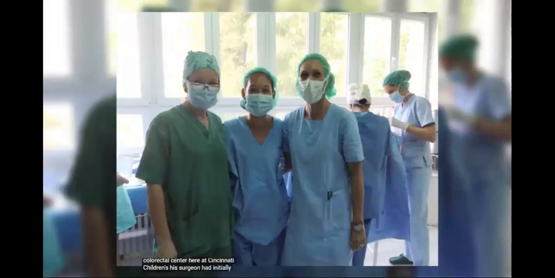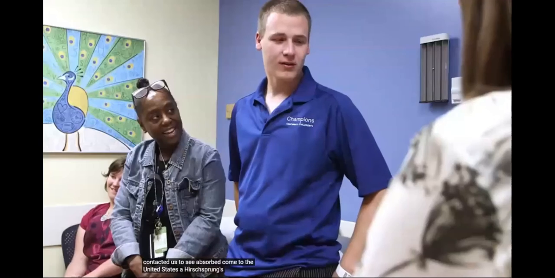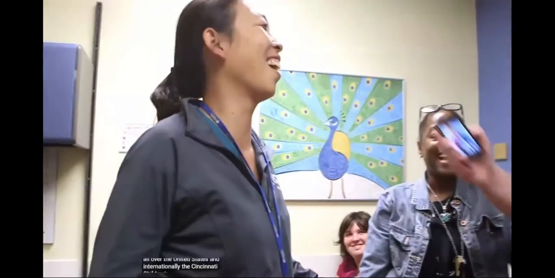His surgeon had initially contacted us to see if Zsolt could come to the United States. Hirschsprung's disease is a relatively rare disease. We, as a center, see many of the complicated cases. We have patients that come from all over the United States and internationally. The Cincinnati Children's team did an initial surgery for Zsolt in Serbia, but he needed a second-stage surgery. His care team felt he would receive the best care if he traveled to Cincinnati.